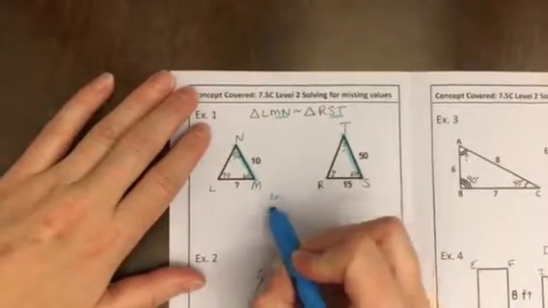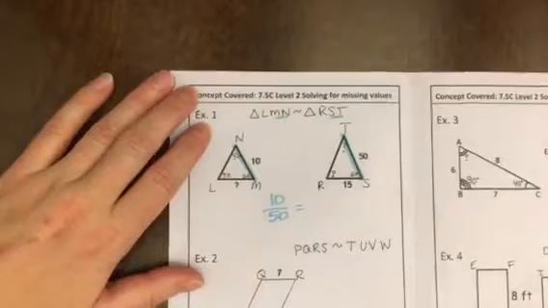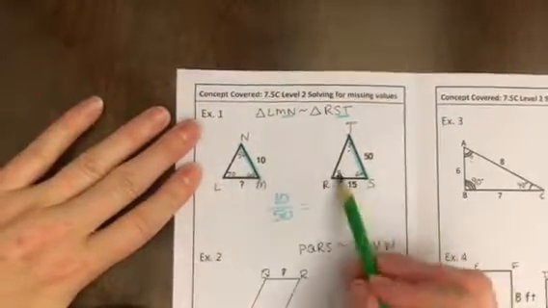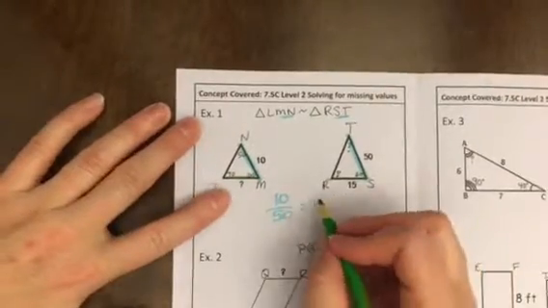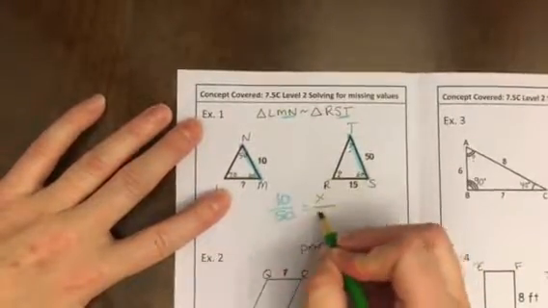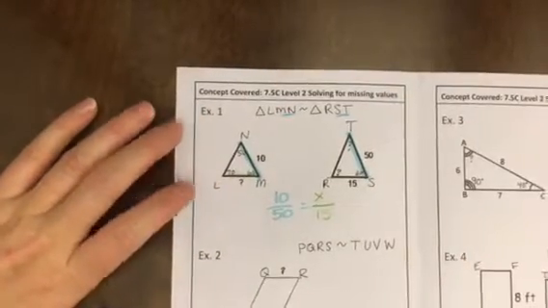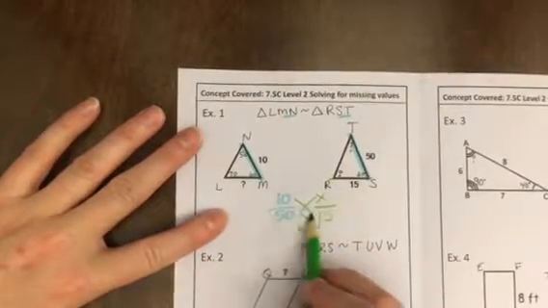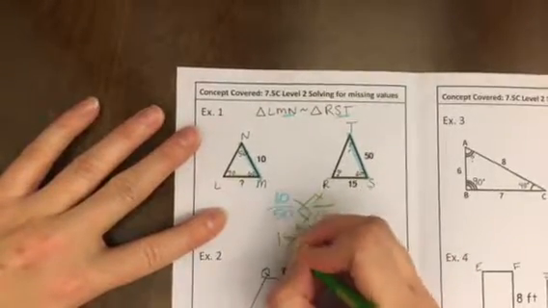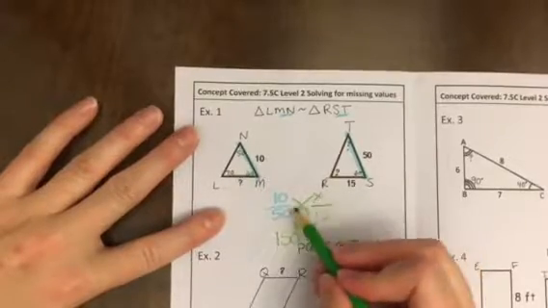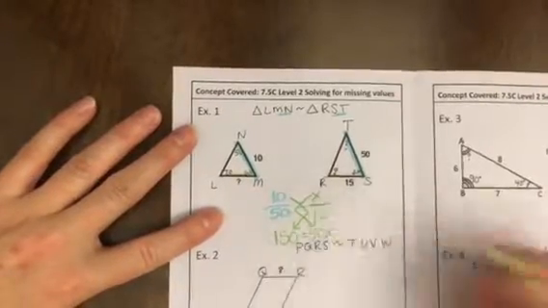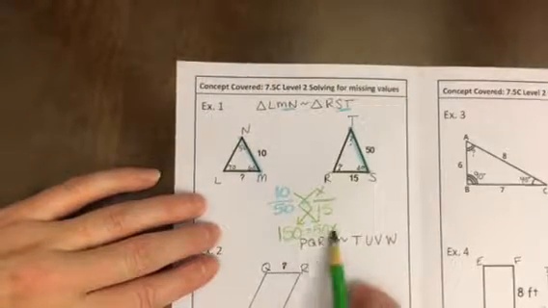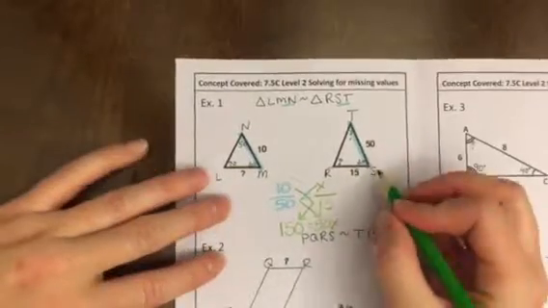So then we can set up the ratio. It's a 10 to 50 ratio. If we're looking for LM and RS, we don't know what this is, so we can put X over 15. Then cross multiply, play pool. So 10 times 15 is 150 equals x times 50 is 50x. So basically 50 times what gets 150, or we can divide.